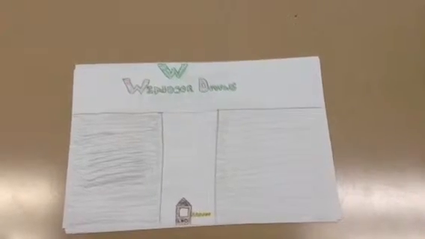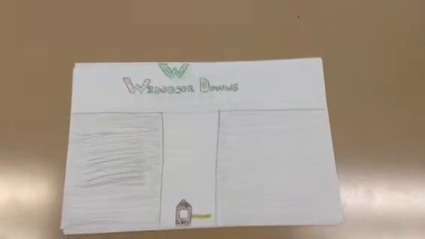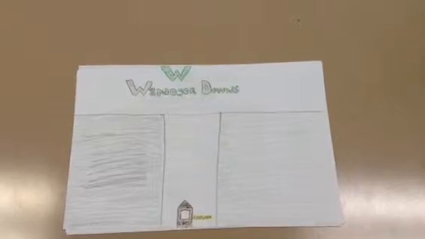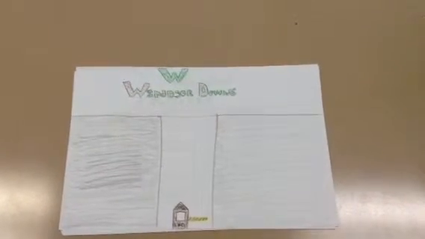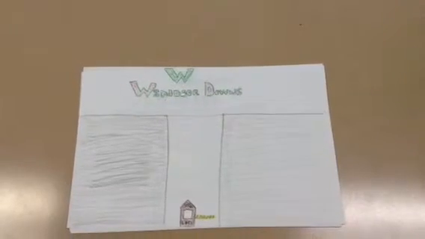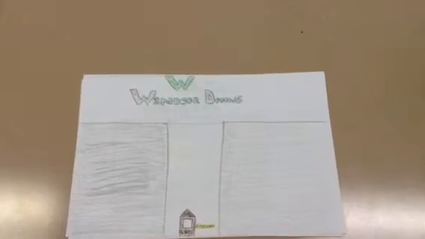W is for Windsor Downs, a neighborhood that the Fishers live in. Actually, Lake Windsor Downs. It has many big, stylish houses and a koi pond in the center. The houses are named after English queens.